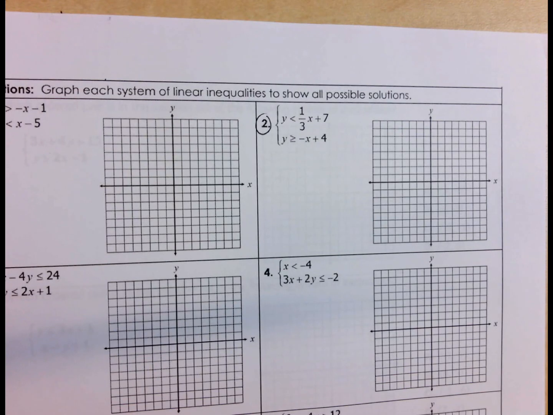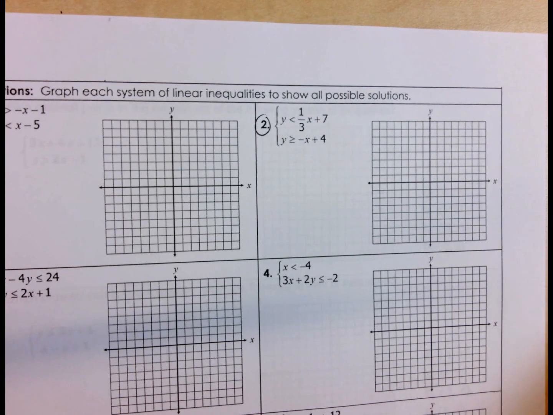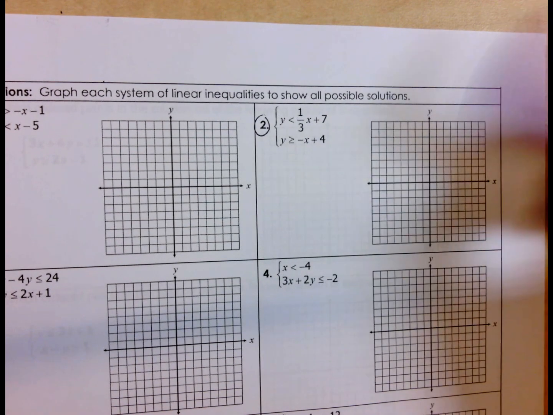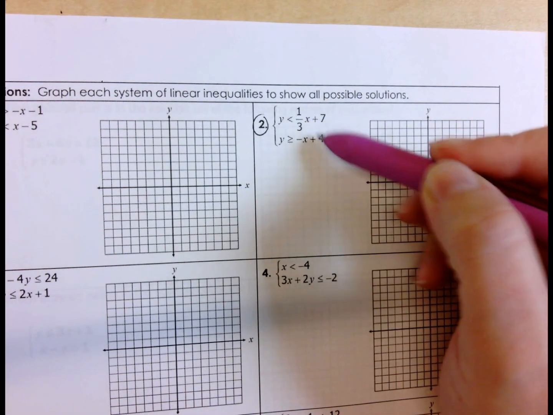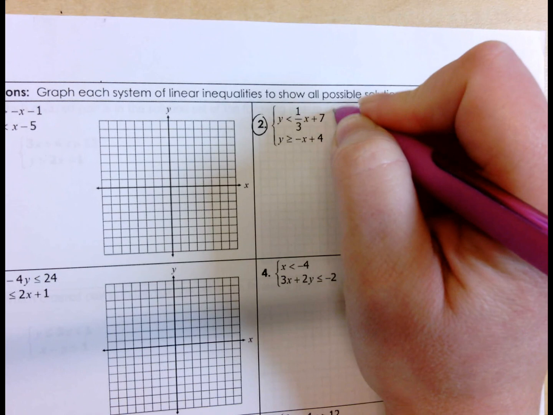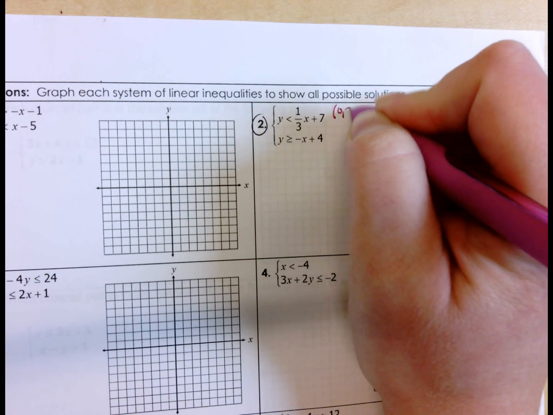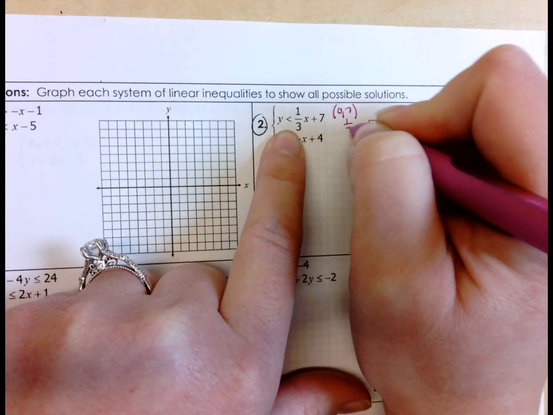Okay, so here's our opportunity to practice with systems of linear inequalities. We're going to use that same method that we've been using to graph. So we're going to start by graphing this first one. These are already in slope-intercept form. So this first one, the y-intercept is going to be 0, 7, because here's our b value, and our slope is going to be 1 over 3.